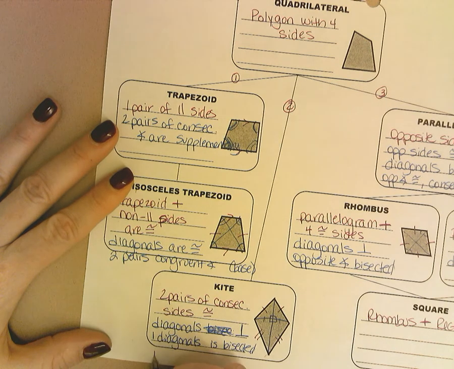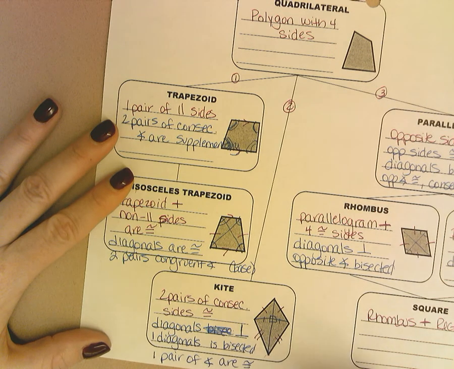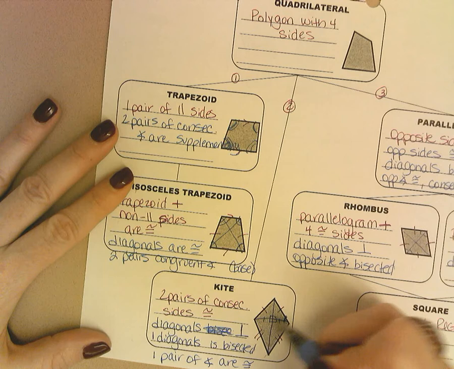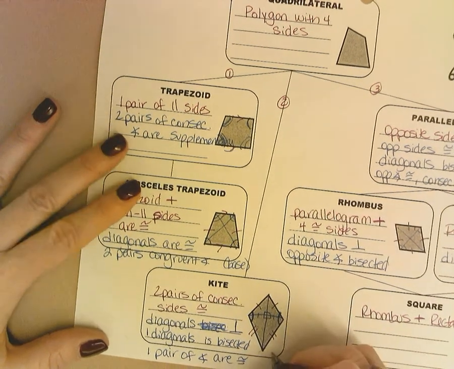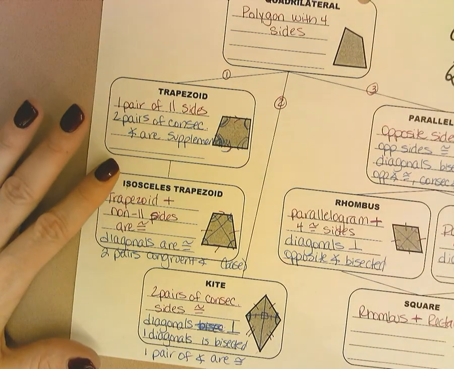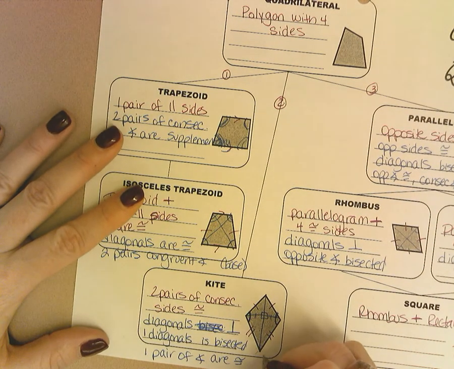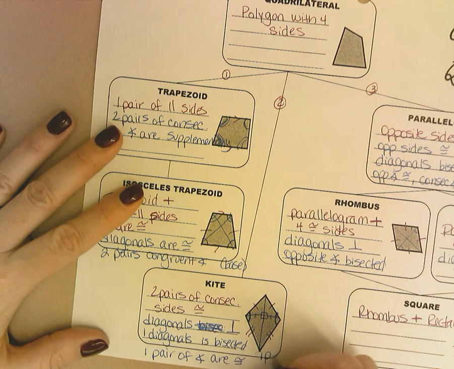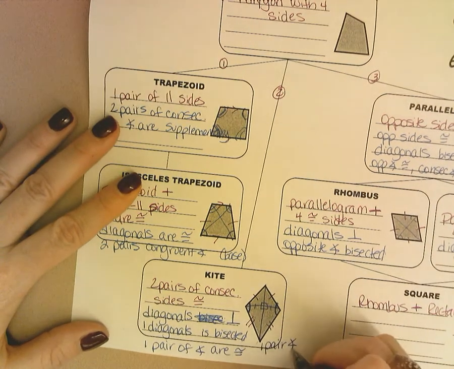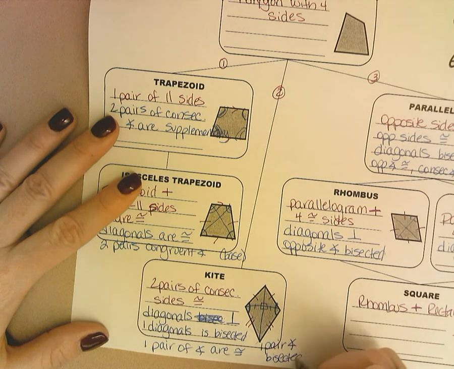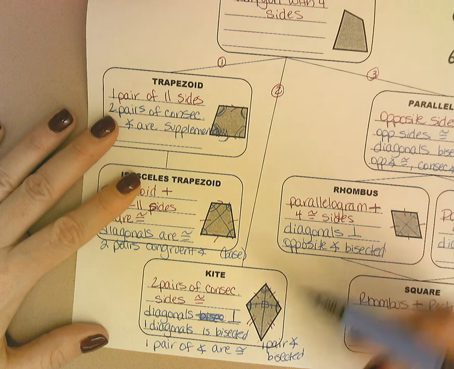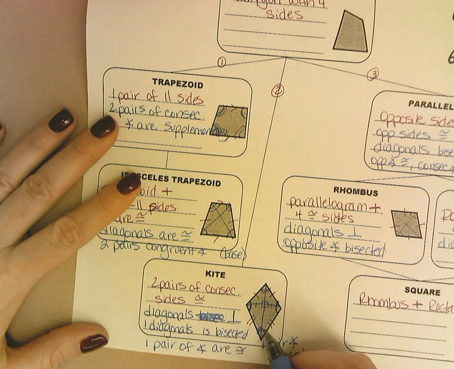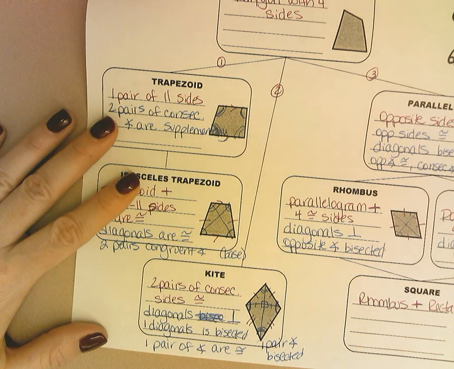One pair of angles are congruent. It's these angles here on the sides. And then one pair of opposite angles are bisected. It's these. This angle up here is getting cut in half, and this angle down here is getting cut in half. Hard to see on my little diagram there.